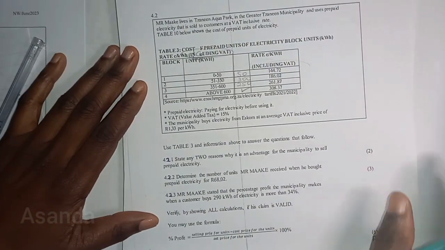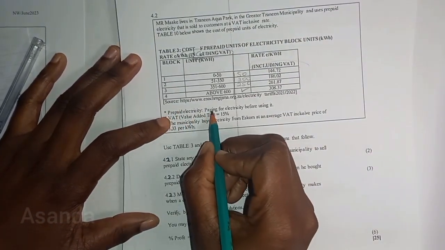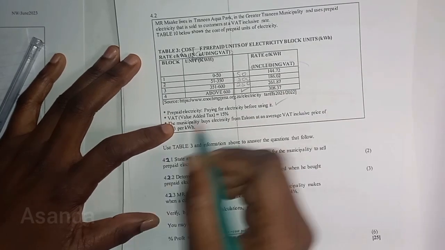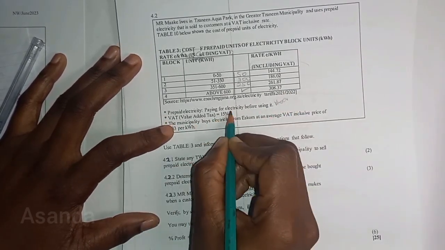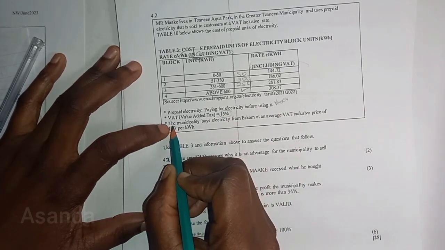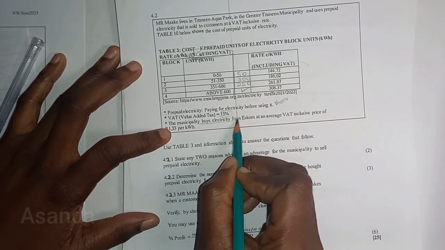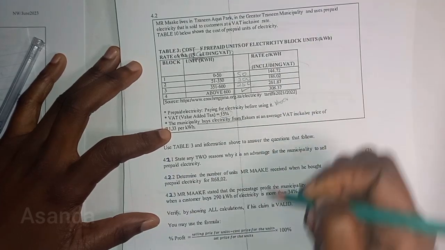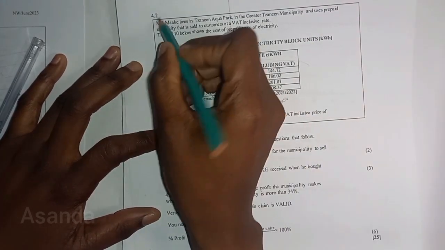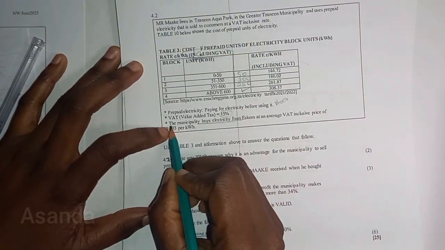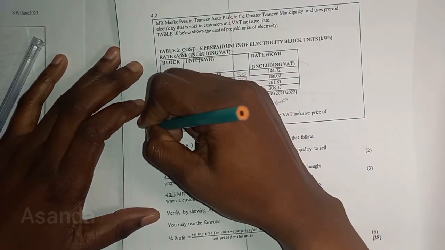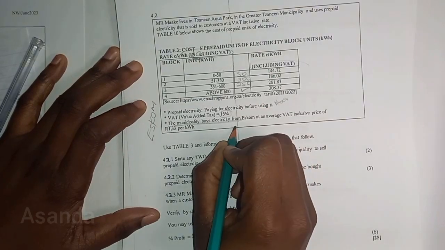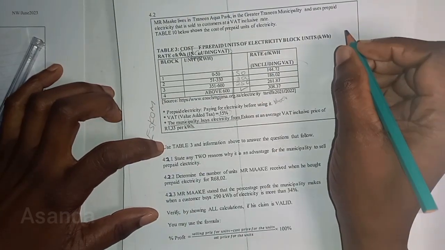All right, so prepaid electricity means paying for electricity before using it. VAT is value added tax at 15%. And then we have the municipality that buys electricity. Okay, so Mr. Marke is buying electricity from the municipality. But the municipality, remember, doesn't make electricity. Electricity is made by Eskom. So they also buy it from Eskom and then sell it to clients.